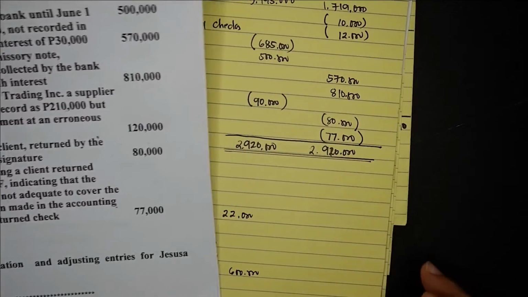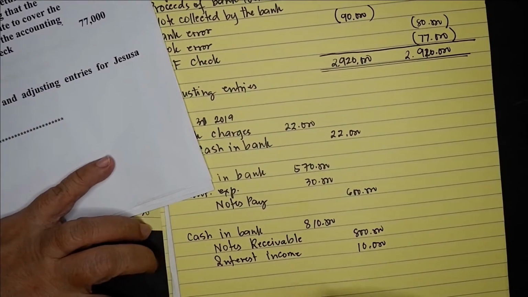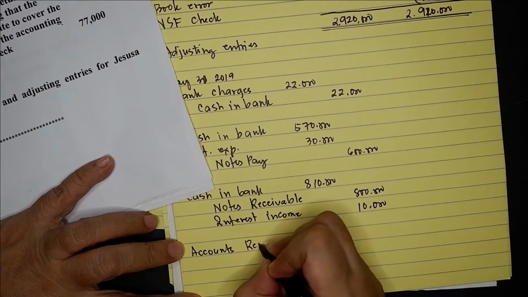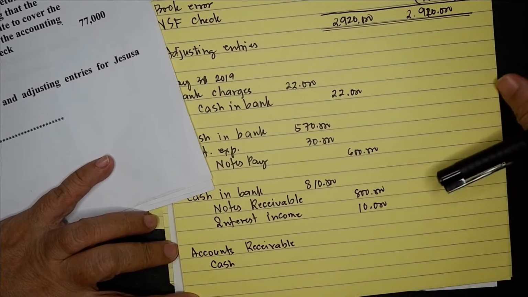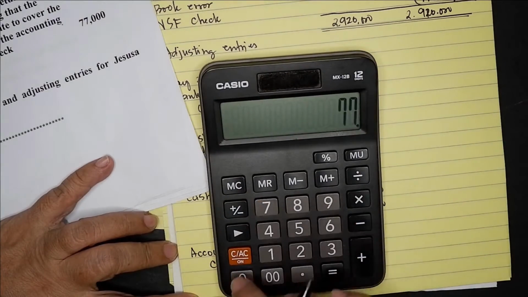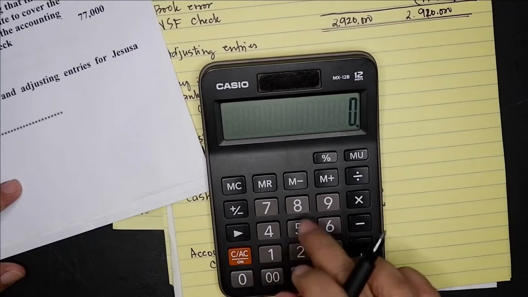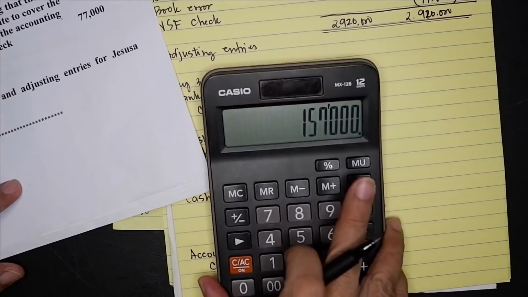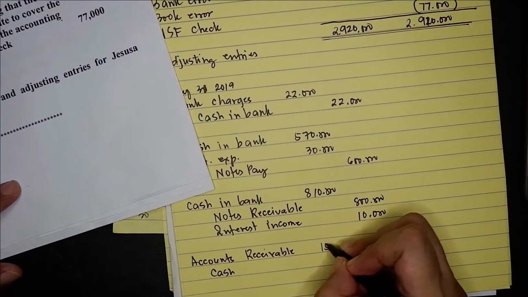And to cancel that, we have our entry, debit accounts receivable and credit cash, 77,000 plus 80,000, 157,000.